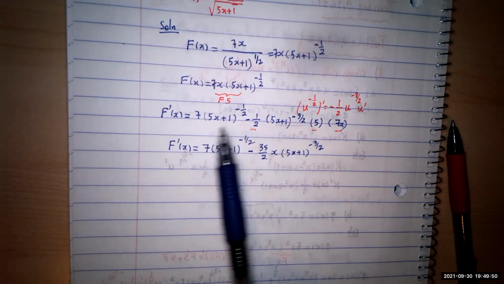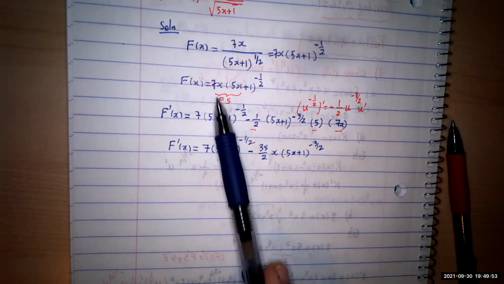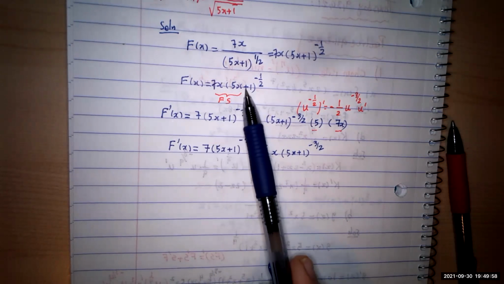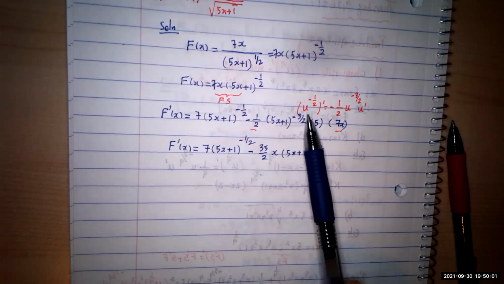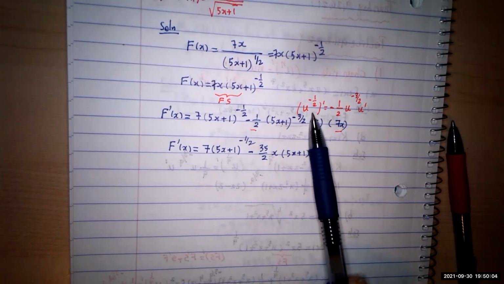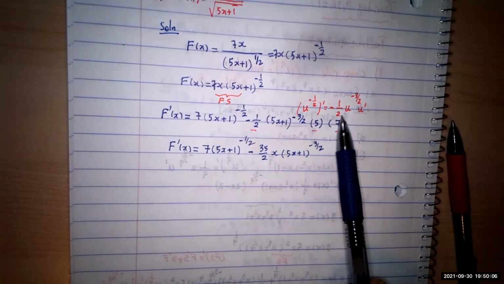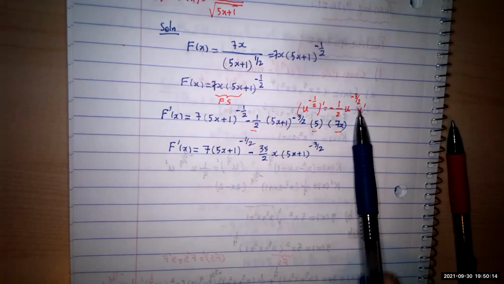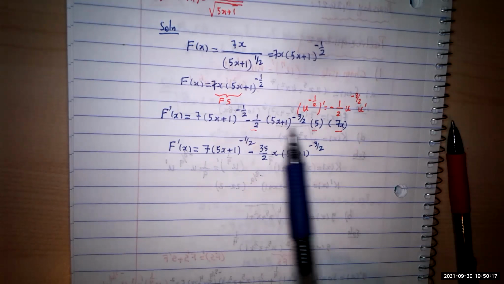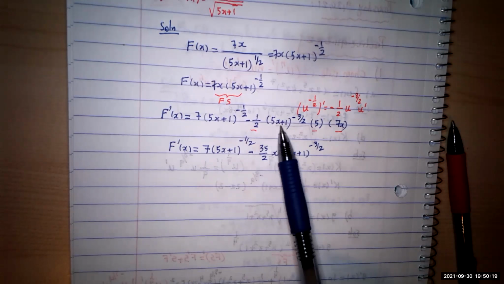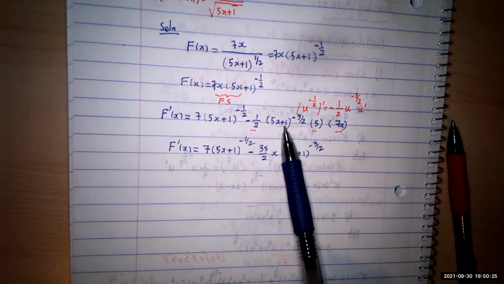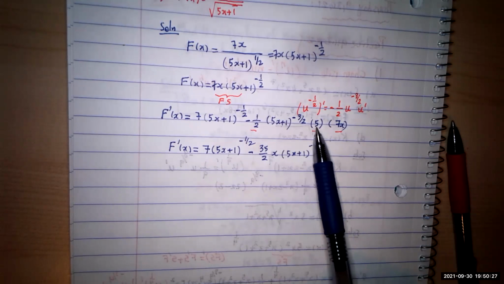I repeat it again, derivative of the first times second, derivative of 7x is 7 times second, done. Now derivative of the second times first. Second is u to the negative half. You see derivative of u to the negative half, you bring the power down, negative half, u to the negative half minus 1. Negative 1 minus 2 would be negative 3 half times u prime. Now we copy this formula. That's it, negative half, u is 5x plus 1 to the negative 3 half times u prime. U prime is derivative of the inside. Derivative of the 5x plus 1 is 5.